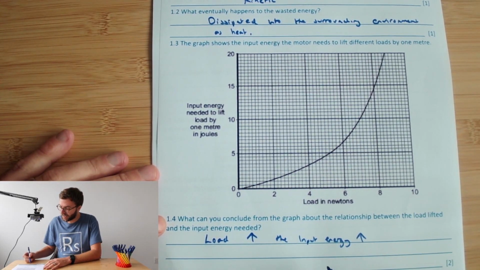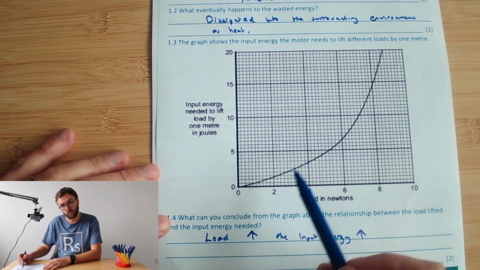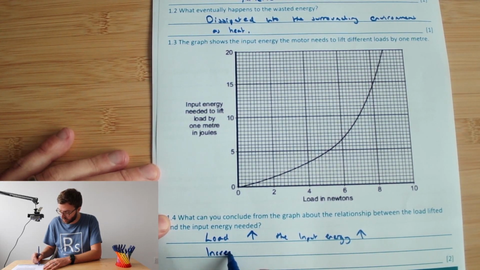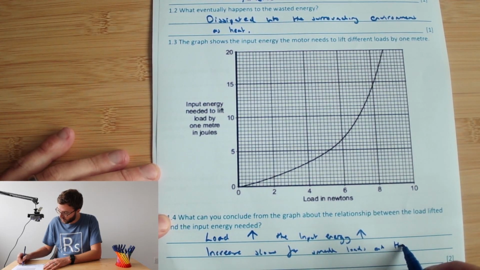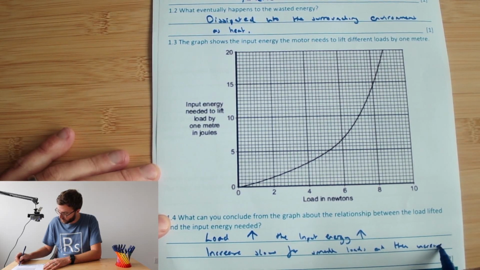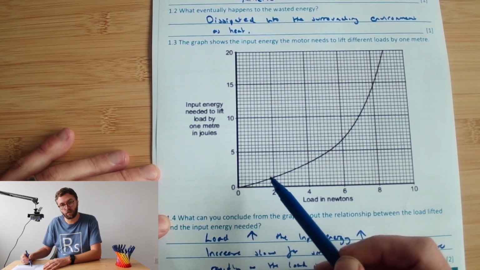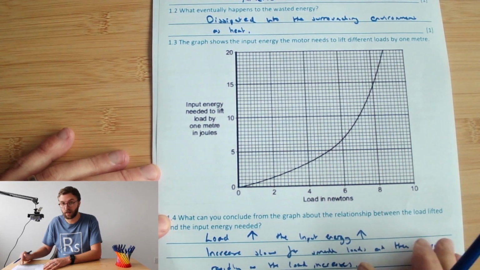Now, obviously, we need a second point. What's obvious about this graph is it's not a straight line increase, it's a curve, which starts off gradually and then increases rapidly. So we can say that the increase is slow for small loads and then increases rapidly as the load increases. We can see this in the graph. We've got a very shallow curve and the gradient gets steeper and steeper as we move up the graph.